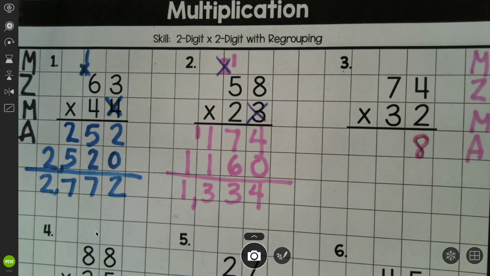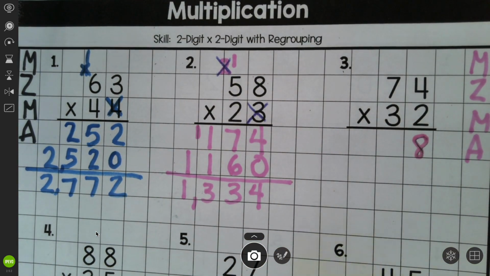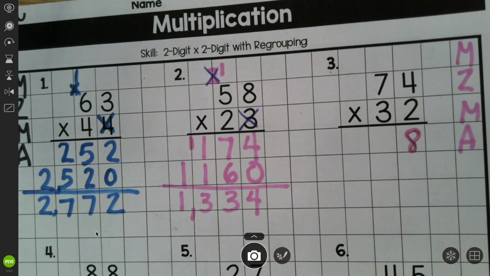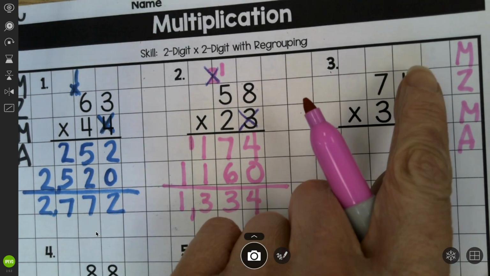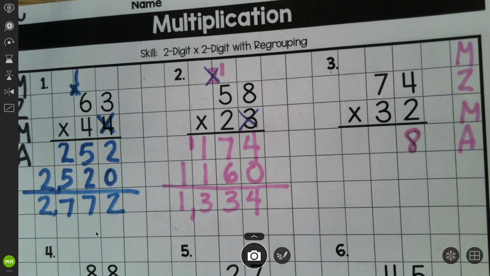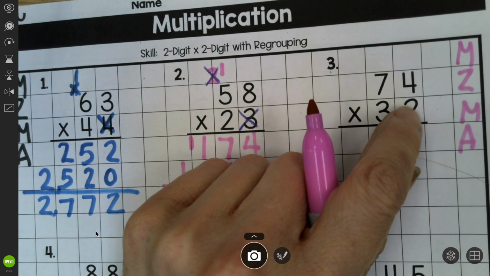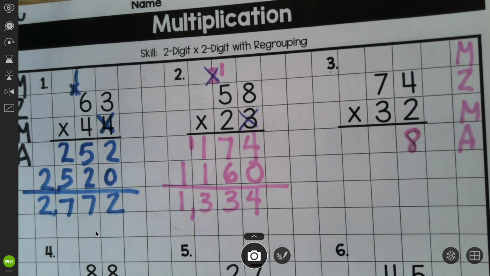Now, remember, the commutative property in multiplication means I can flip-flop. So 2 times 4 is 8, and 4 times 2 is 8. So if you want to skip count by 4s 2 times, that's okay too. Do whatever you're comfortable with, okay? I'm going to stick with skip counting by the number at the bottom just to keep it consistent.